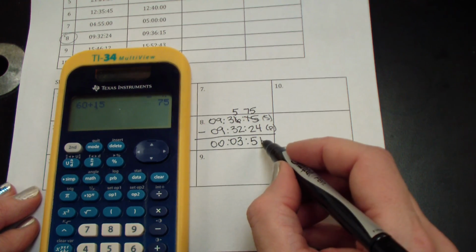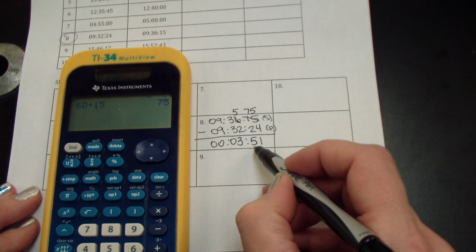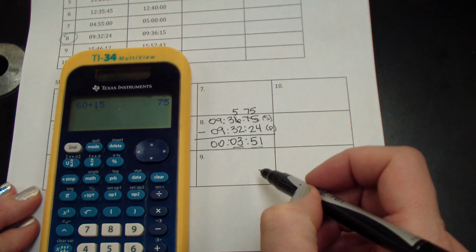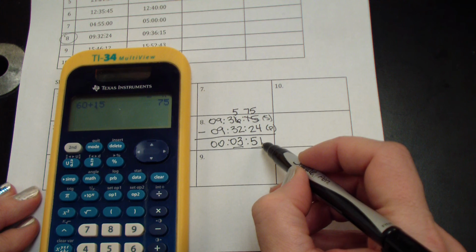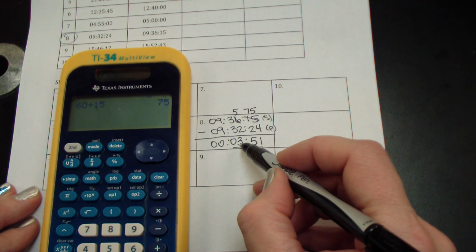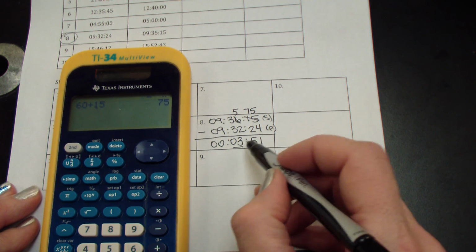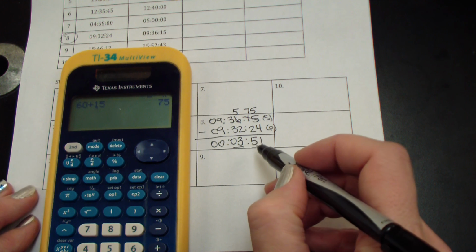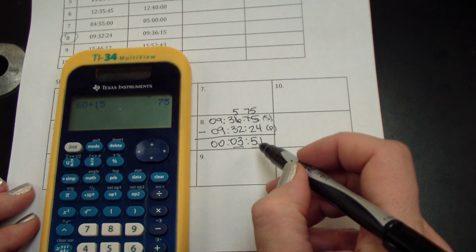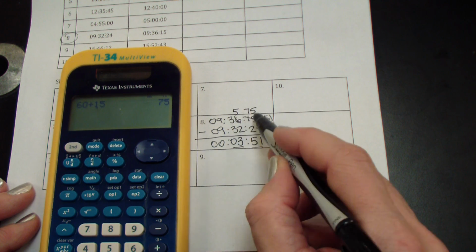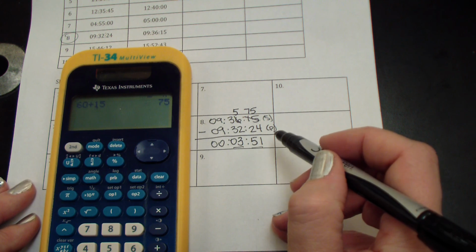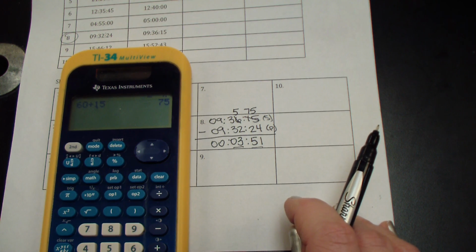My biggest clue if I did something wrong is that one of these numbers is over 60. Because I know I can't have more than 60 seconds, and I know I can't have more than 60 minutes. So if I ever end up with something bigger than that, then I know I did it wrong. Right? And then I know I just have to go back and remember how I have to borrow. Okay? So hopefully that helps you out.